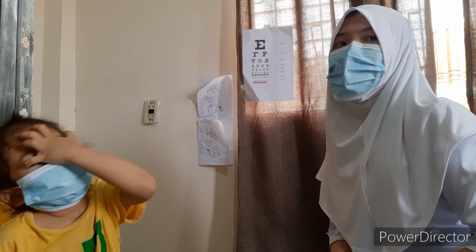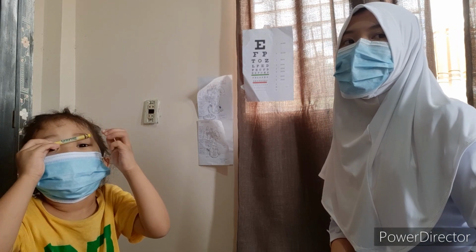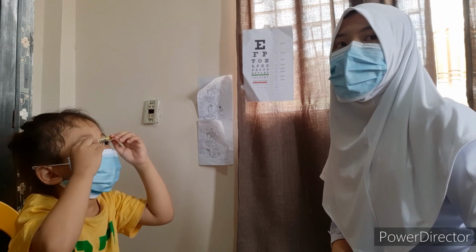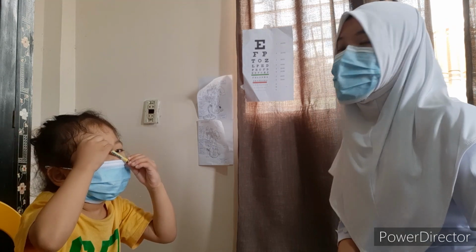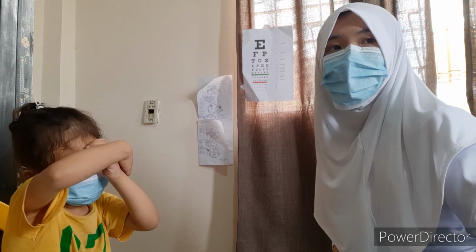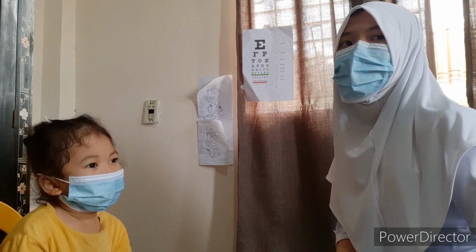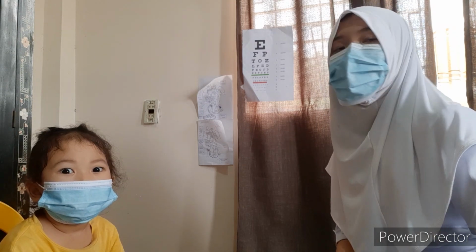If the client is unable to see even the top line of the Snellen type in the chart, perform selected vision tests. So, test near vision by measuring the ability to read newsprint at a distance of 14 inches.